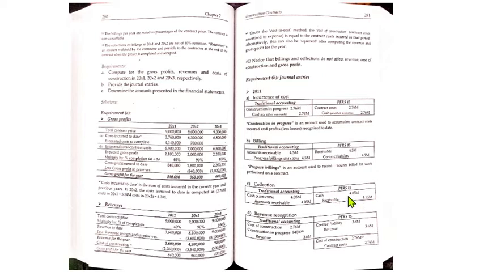Sir, bakit 90% lang? Parang may naka-indicate yata dito. The collections on billings in 20X1 are net of 10% retention. So, may nire-retain. Hindi lahat daw ay nako-collect. Ano yung retention na yun? Retention is amount withheld by the contractee, yung customer mo, payable to the contractor at the end of the contract when the project is completed and accepted.